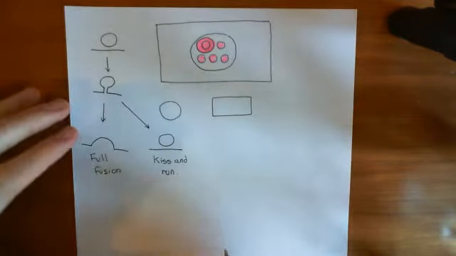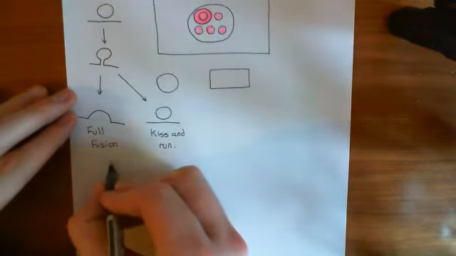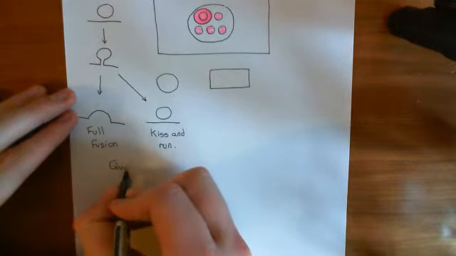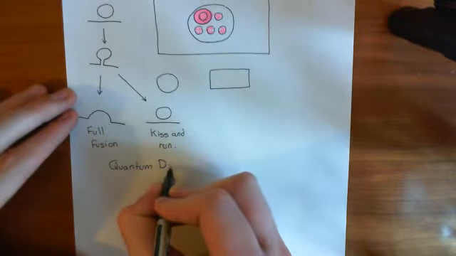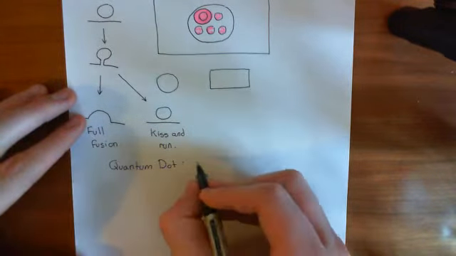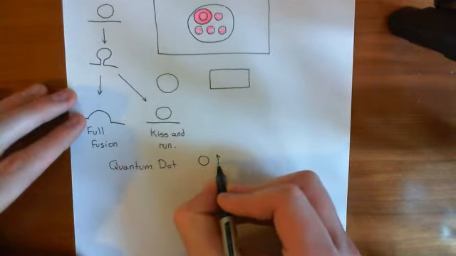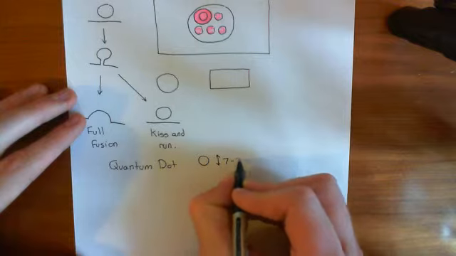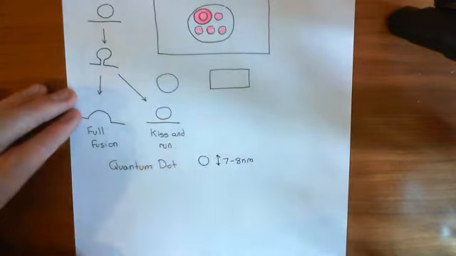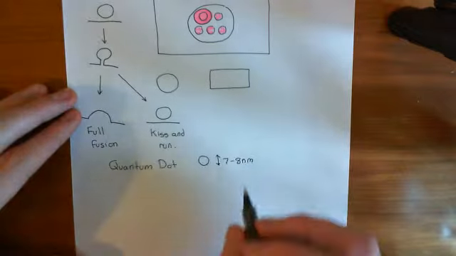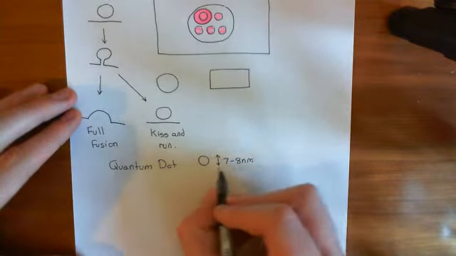Okay, so basically, what we can do is we can use things known as quantum dots. And don't worry, that has a very intimidating title, but these are not scary things at all. Basically, a quantum dot is a particle which is around 7 to 8 nanometers in diameter. Okay, so it's a little particle which is fluorescent. So it's just some chemical species that is around that size.